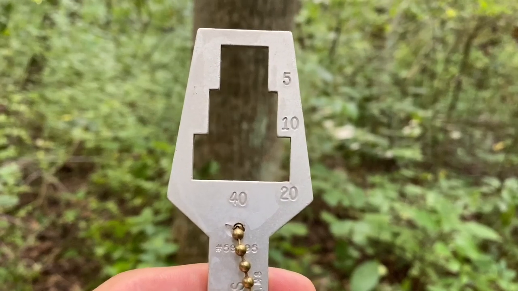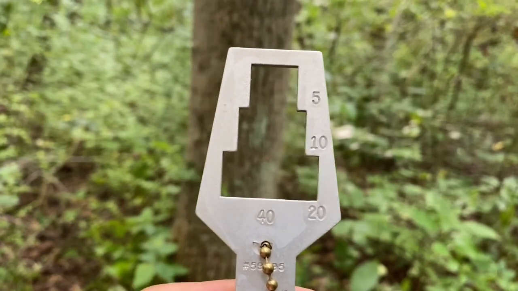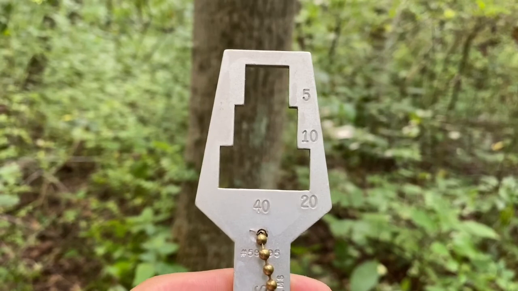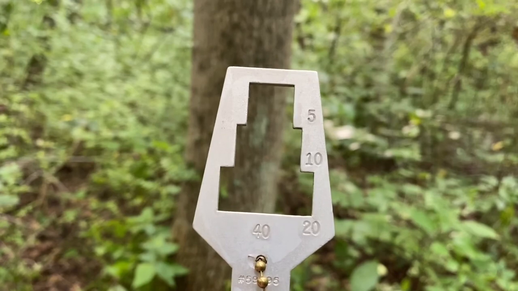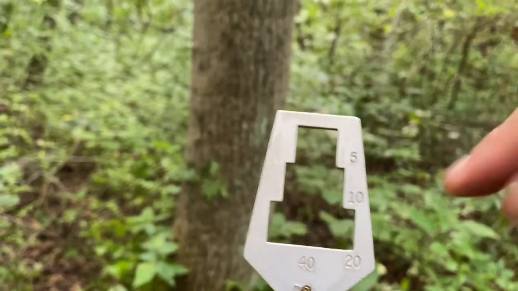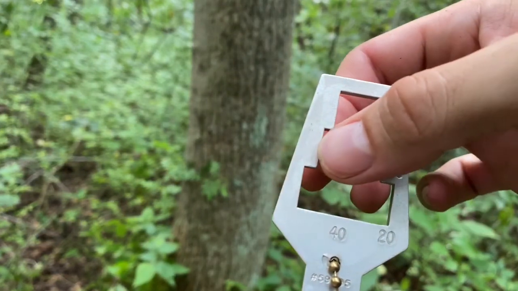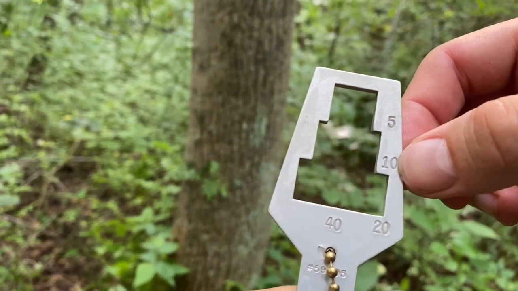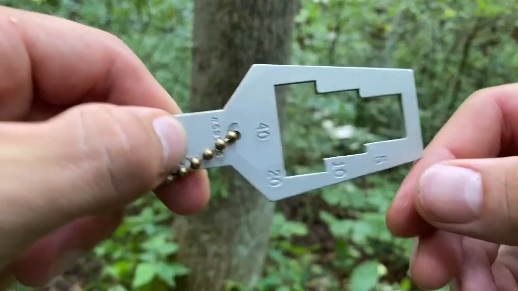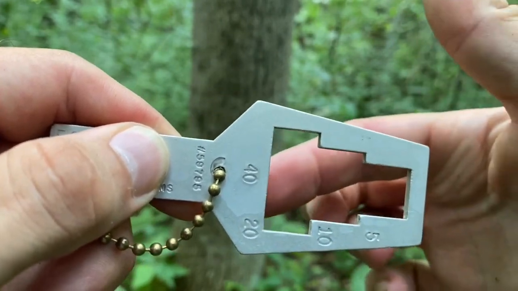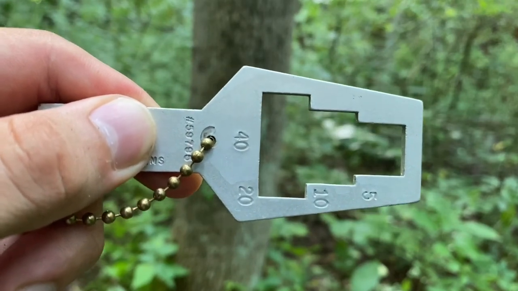Now I'd like to demonstrate the use of an angle gauge to measure whether a tree is in or out of your variable radius plot. This is a pretty handy angle gauge that will give us 4 different basal area factors. This narrow part here corresponds to a 5 basal area factor. The middle part here corresponds to a 10 basal area factor. And the bottom part here corresponds to a 20 basal area factor. And then if we hold it sideways like this, from right to left corresponds to a 40 basal area factor.